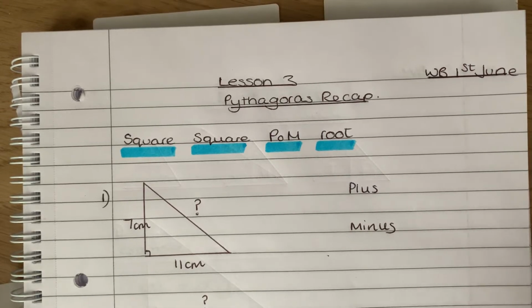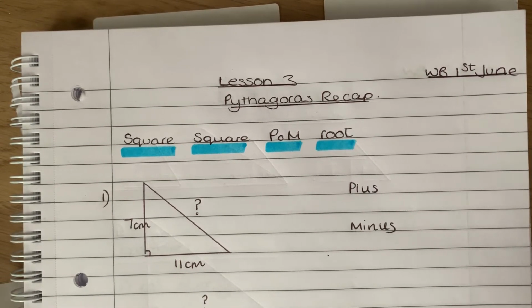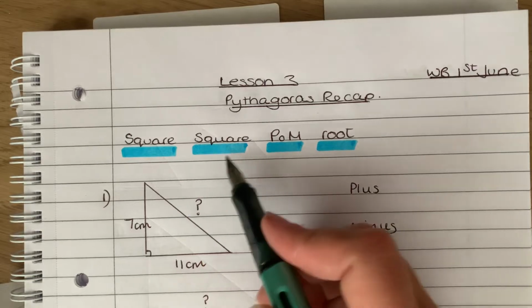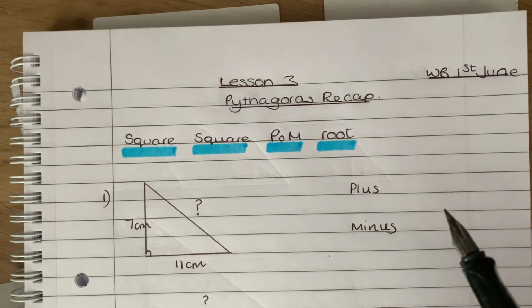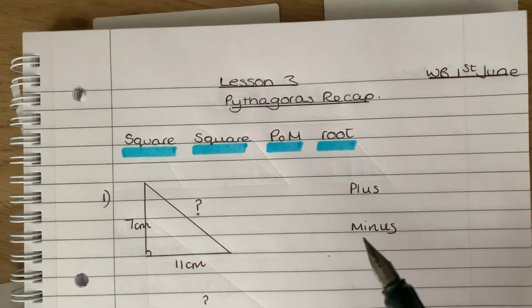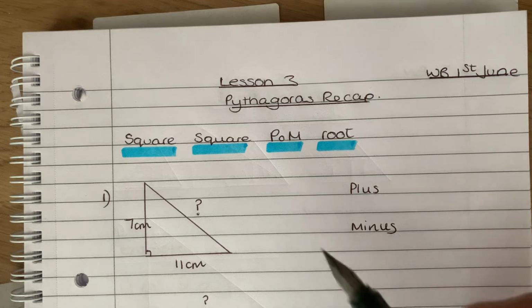Okay, so well done. Now, I said earlier that we were going to have a recap on Pythagoras. So we did this earlier, and I know we talked about square, square, pom, root. Now, I know with my class we talked a lot about that, so I'm not quite sure about Miss Corbyn's group. So you may have done a squared plus b squared equals c squared. Okay, I tend to use square, square, pom, root as my little mantra for anything Pythagoras.